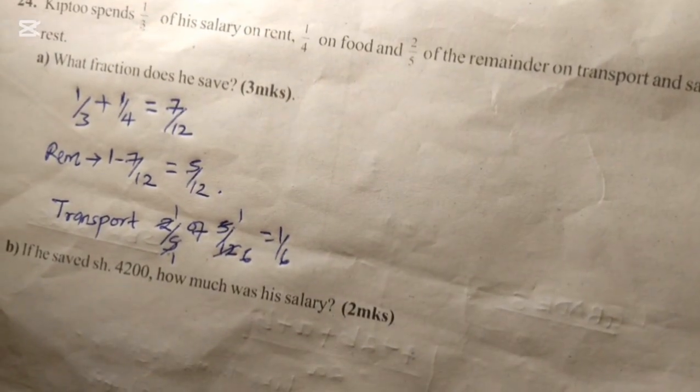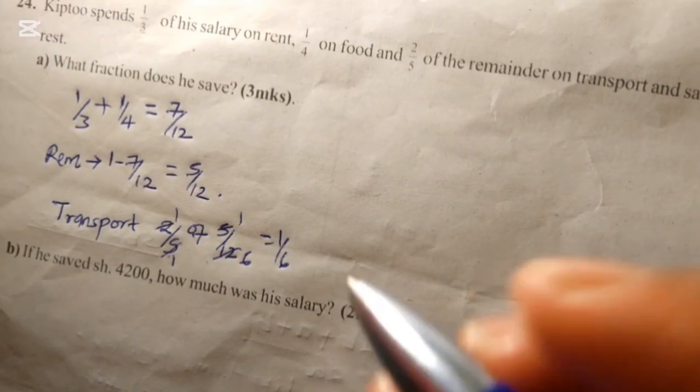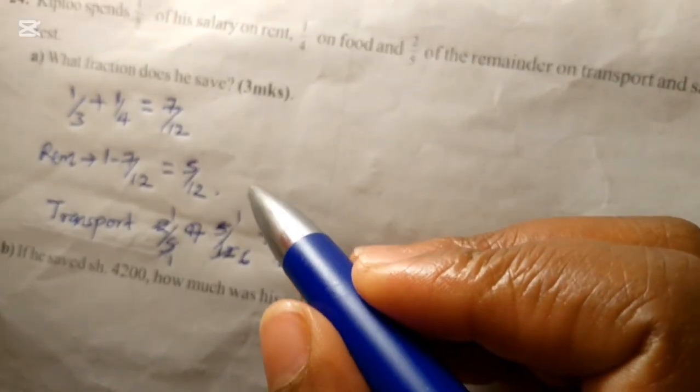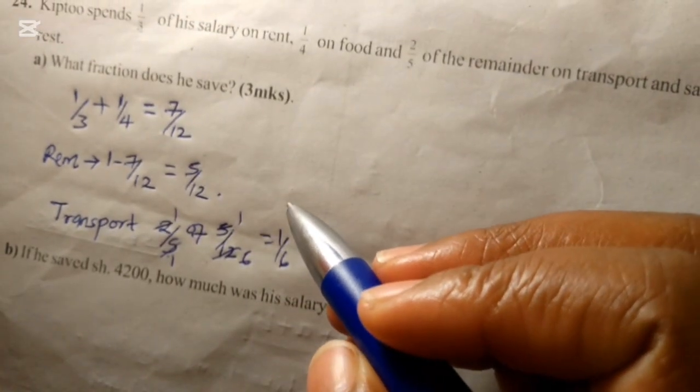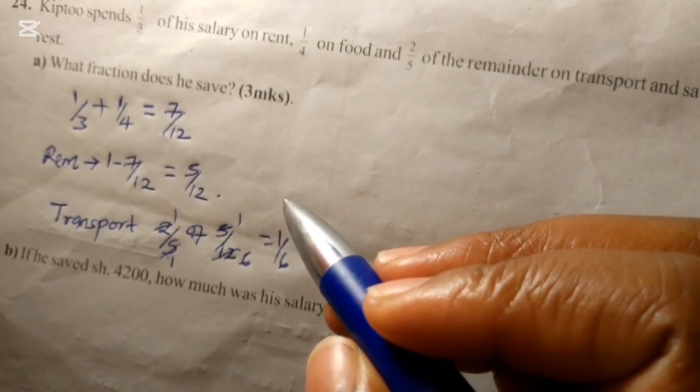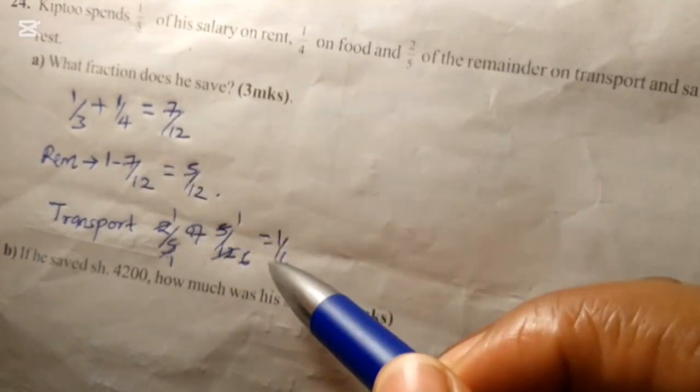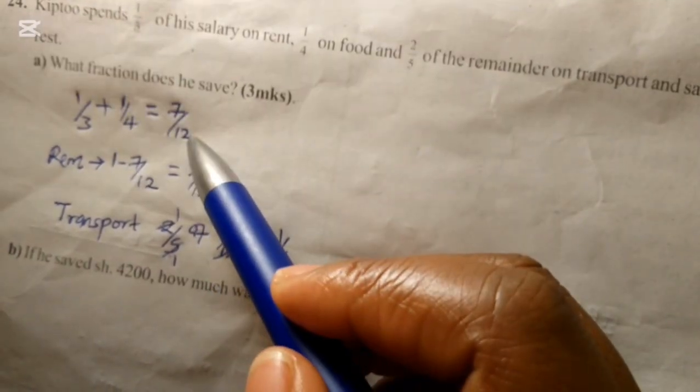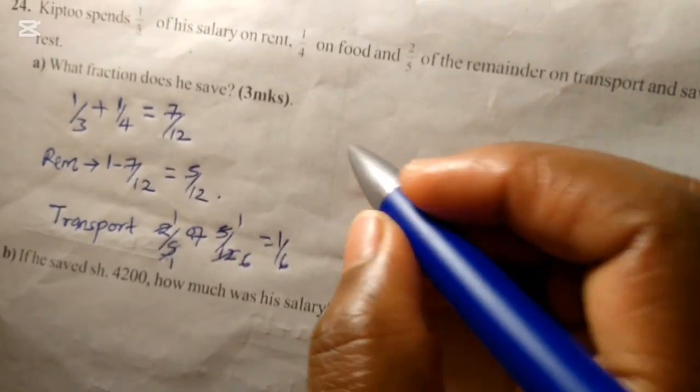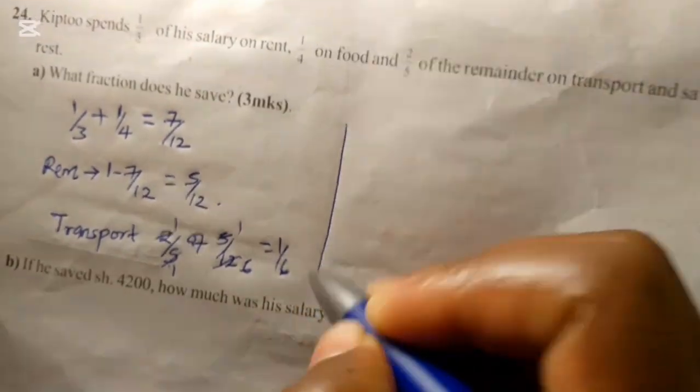So for us to get the rest, we need to add all the fractions and subtract from 1. So we'll add this 1/6 to 7/12, then subtract that from 1.